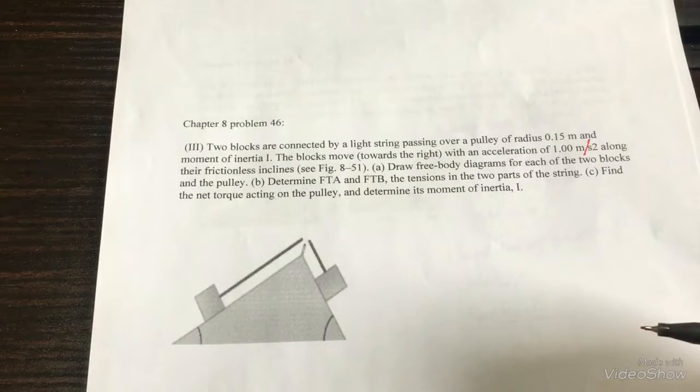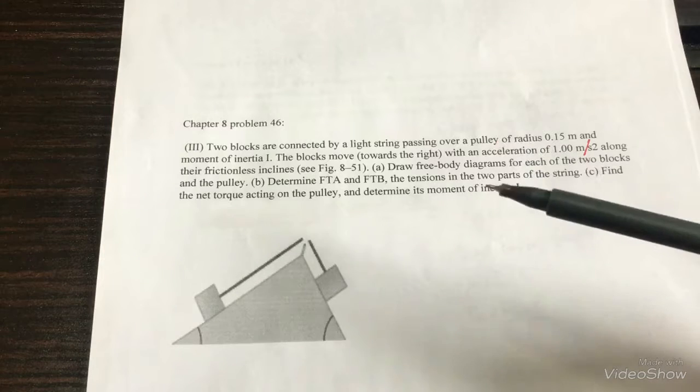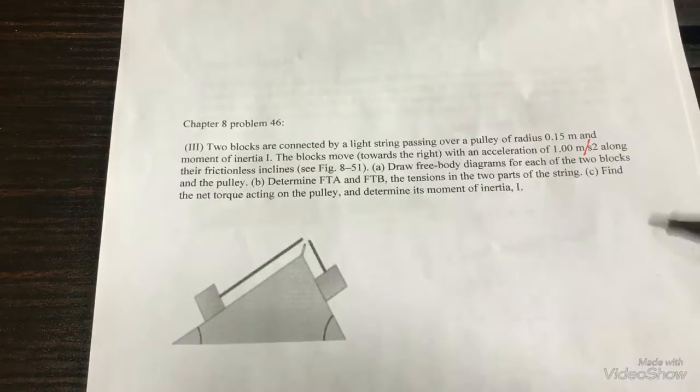And the pulley mass is not ignored. We know that because the problem mentioned there is a moment of inertia, and we are going to find out. So what is the given information?